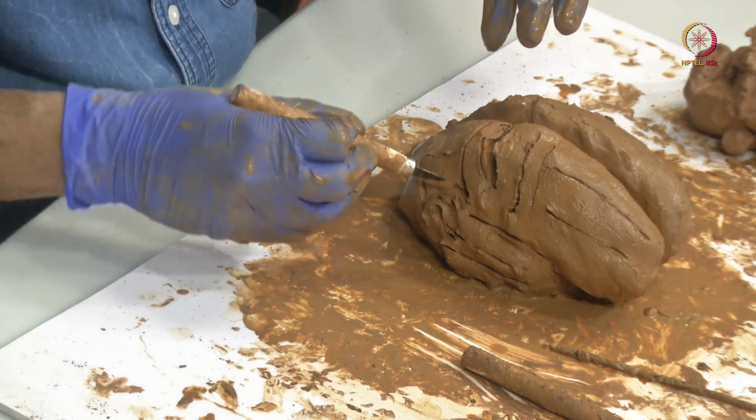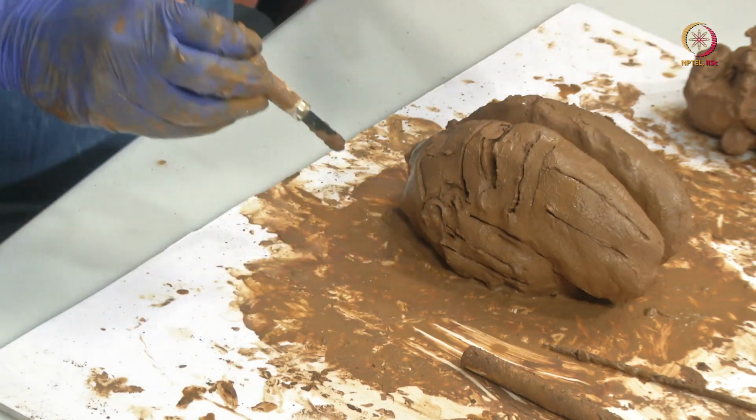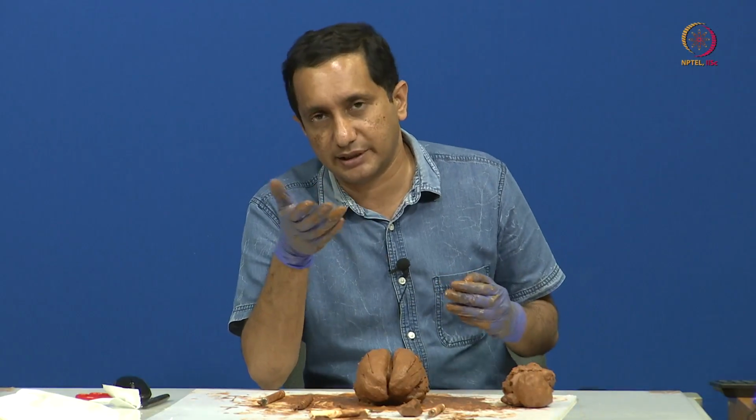This forms Wernicke's area, and that completes that part of the story. So, in a very short span of time, I have been able to demonstrate the basis of nomenclature of the various sulci and fissures of the surface of the brain, and their relative importance.